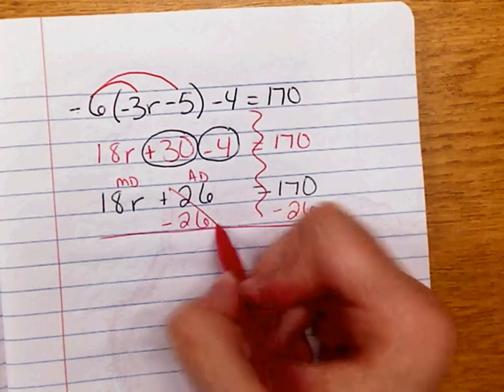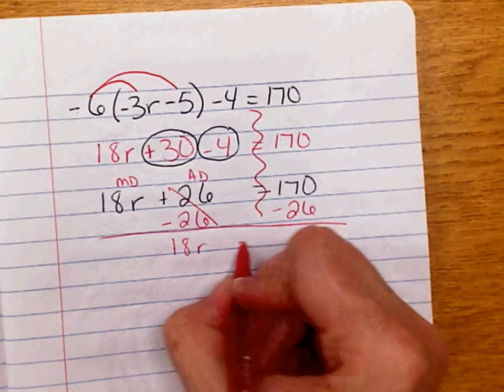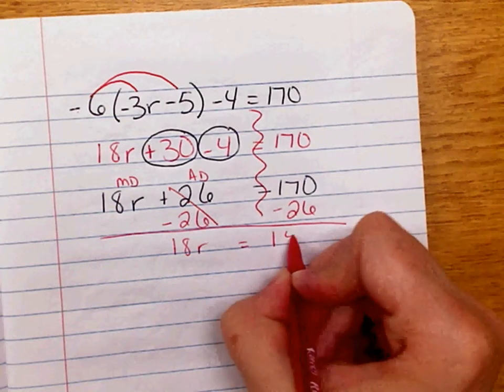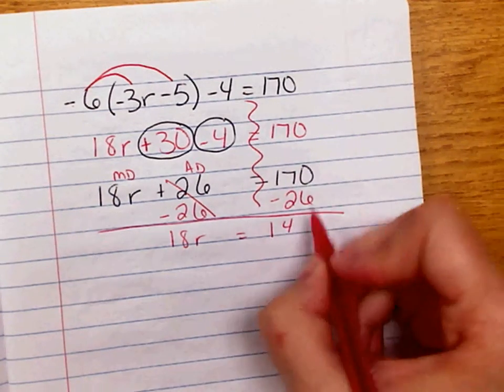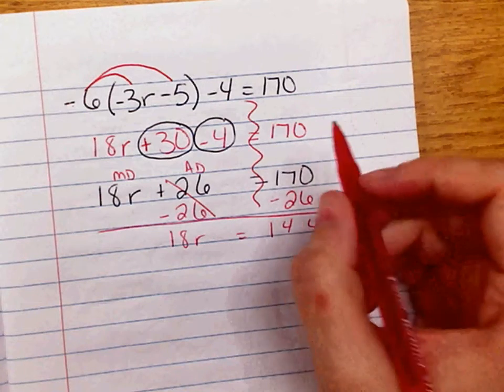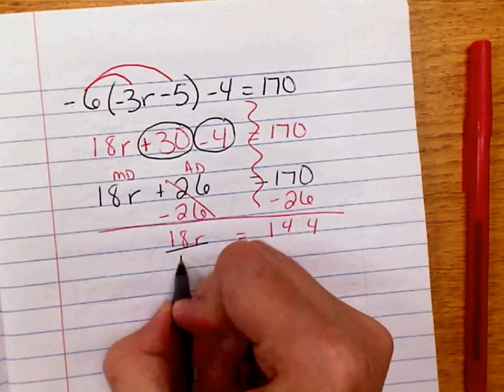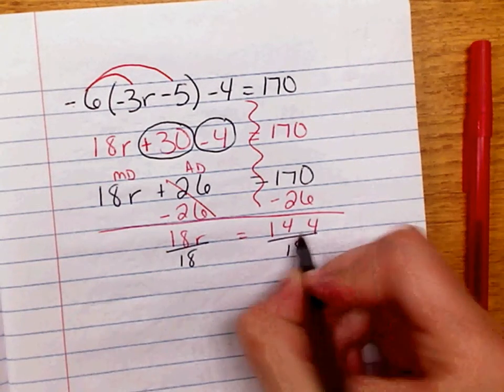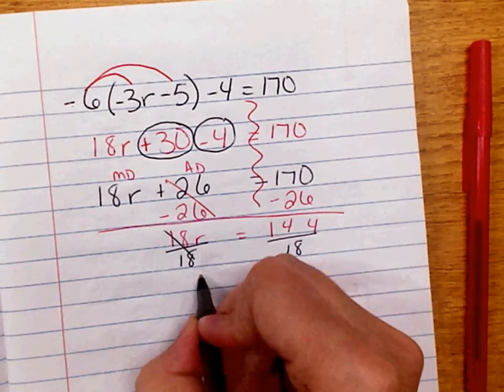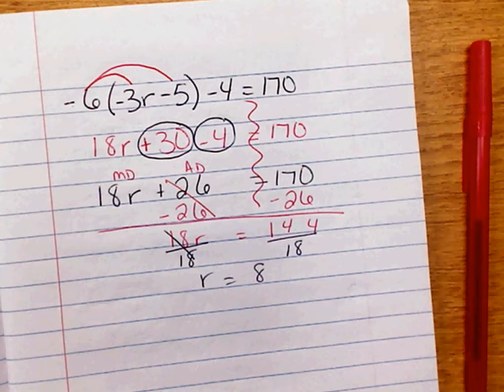Okay, so 18r equals positive 144. Is that what you said? Yeah, that's right. Positive 144. Divide by 18 on both sides. Equals 8. Okay, r equals 8, according to Cameron. And that matches the answer key.